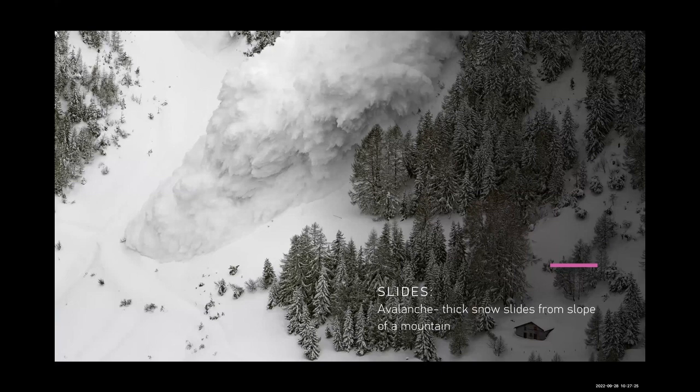And then our last kind of slide here is an avalanche. You may not have thought of an avalanche as a type of slide because it's not a landslide or a rock slide. It's not soil or sediment or something like that. It's just snow, but they behave very much the same way. You've got thick snow that slides from the slope of a mountain when the mass builds up too much or it starts to melt a little, and you have an avalanche. And whoever lives in that little house down there in the right-hand corner is a very lucky duck.